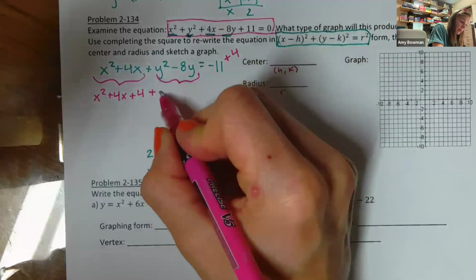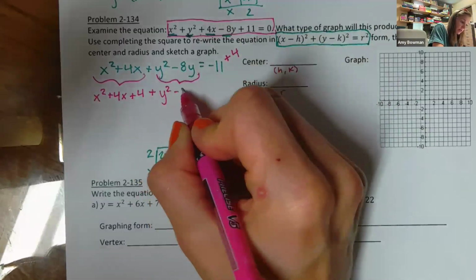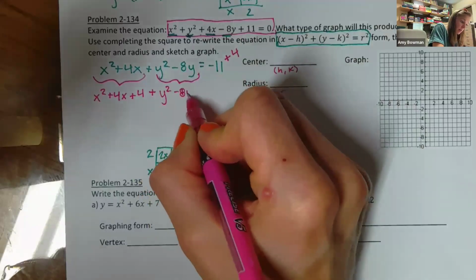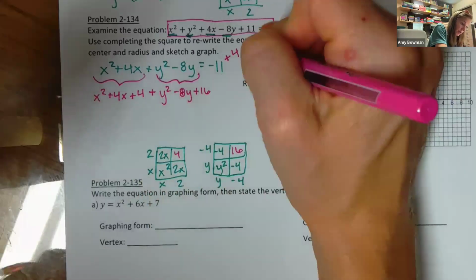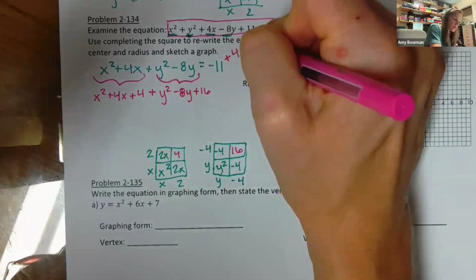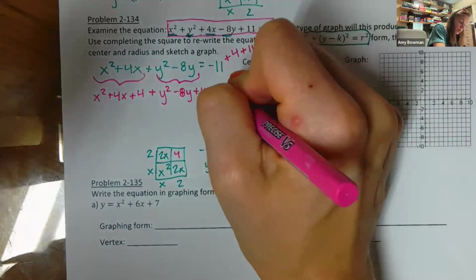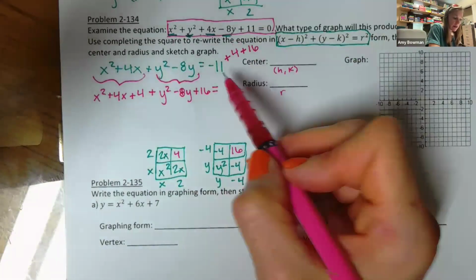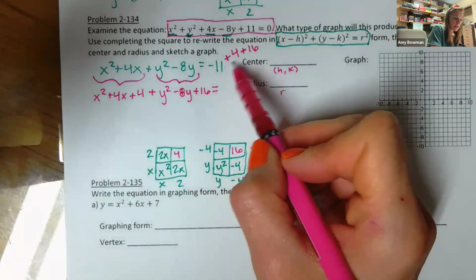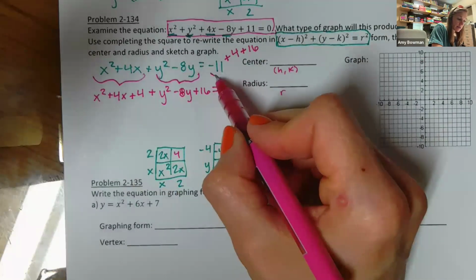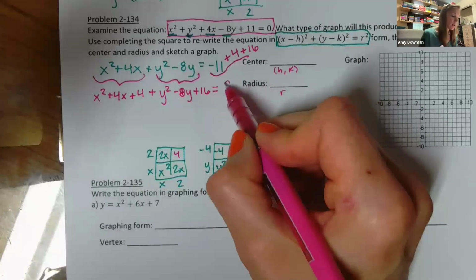So my y terms are now y squared minus 8y plus 16, but I have to add 16 over here as well. So that's going to be equals, so now I have -11 plus 4, which is -7, plus 16. So all of this now adds up to 9.